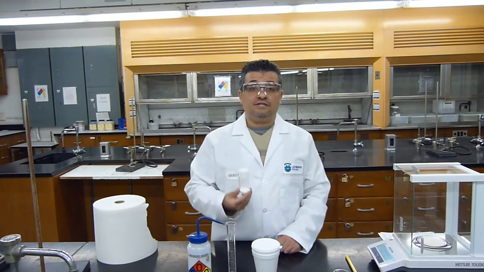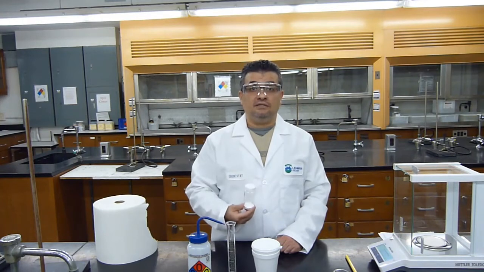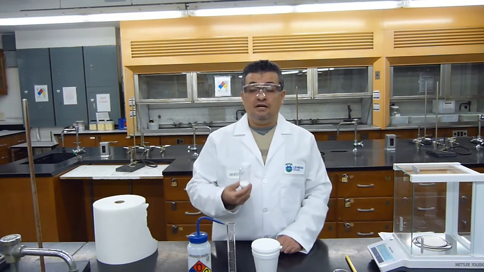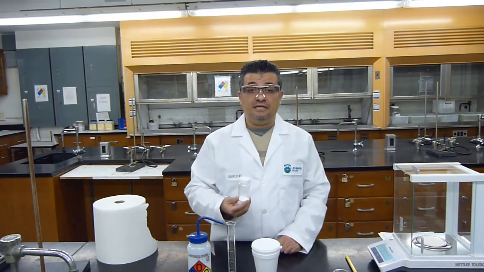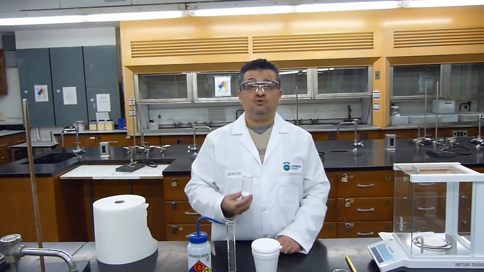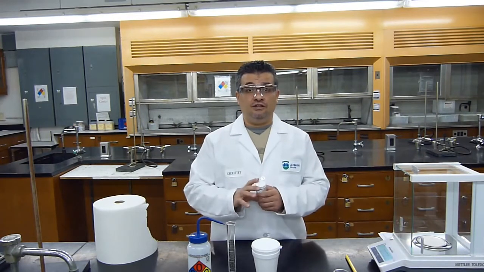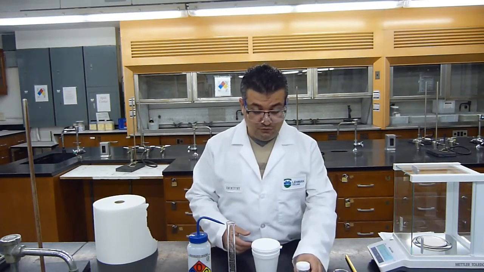From doing this experiment of part A, I'll be able to determine the enthalpy of this solid. If I obtain a positive enthalpy, that means it's an endothermic process. If I obtain a negative enthalpy, this will be an exothermic process. But we'll leave that explanation for the other video, the calculation video. Let's start the process and see how we'll do it.